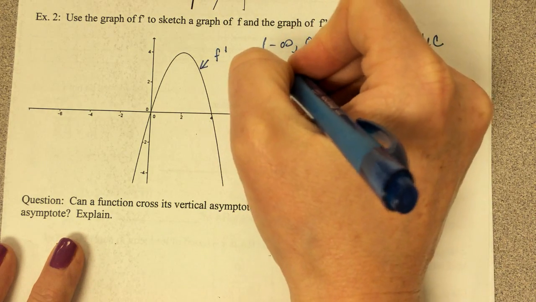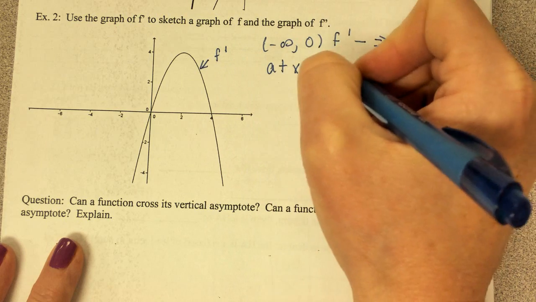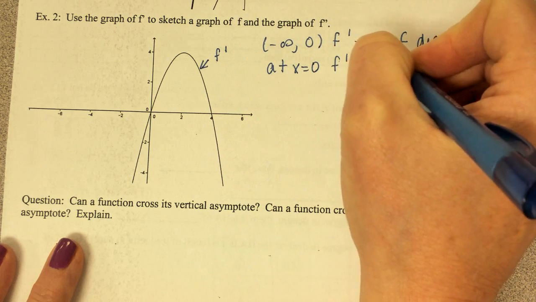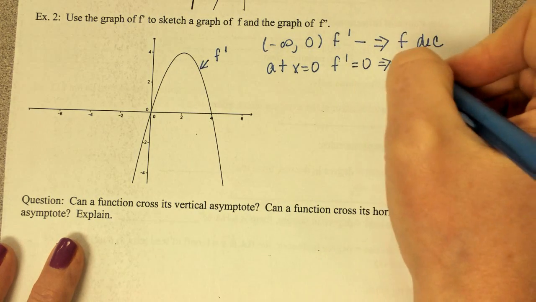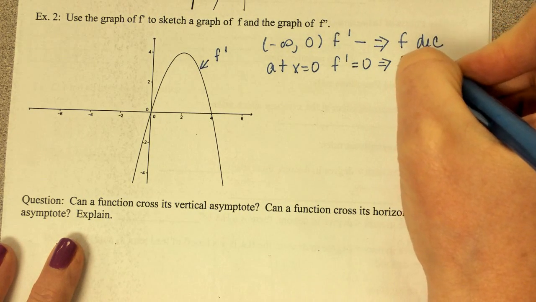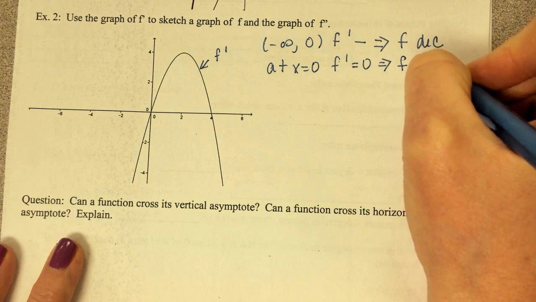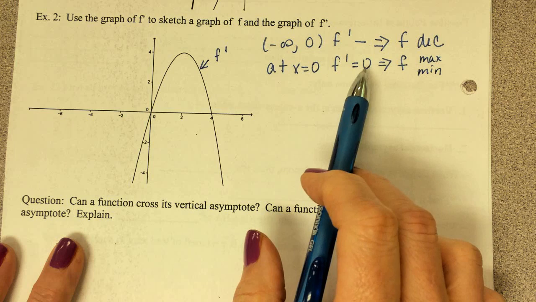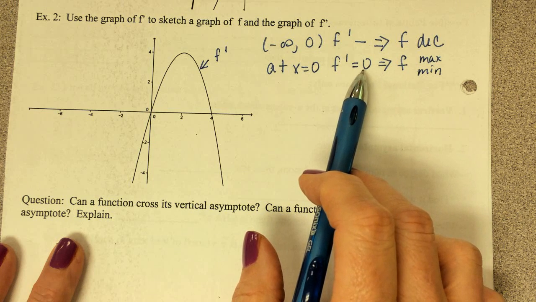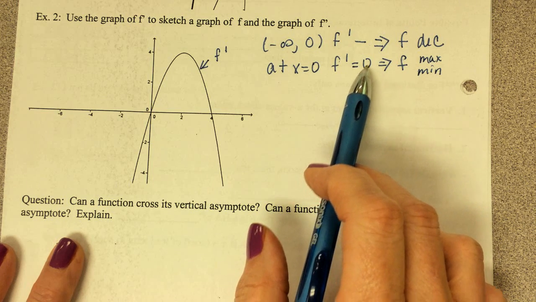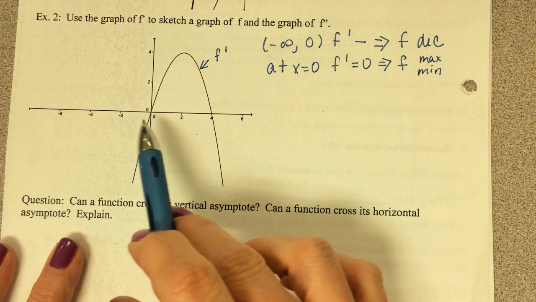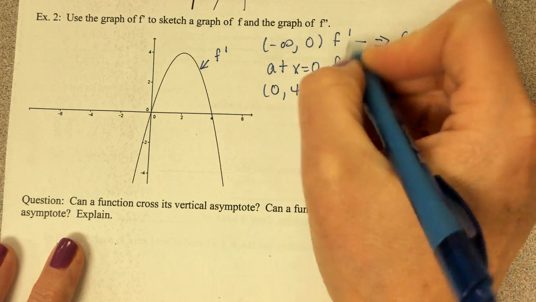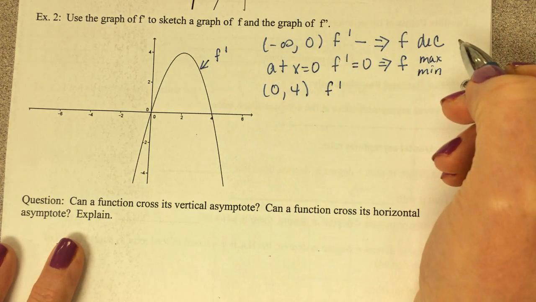At x equals 0, f prime equals 0. So what that would mean is that f would have to be a max or a min, and we'll see which one it is here in just a minute. Because whenever our slope is 0, that means that we have a change from increasing to decreasing or decreasing to increasing. So then if I look at this derivative from 0 to 4, f prime is what, guys?